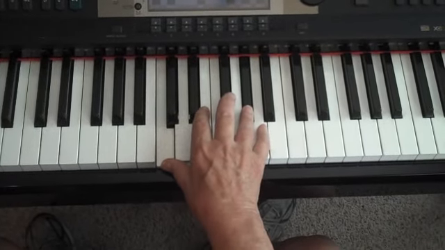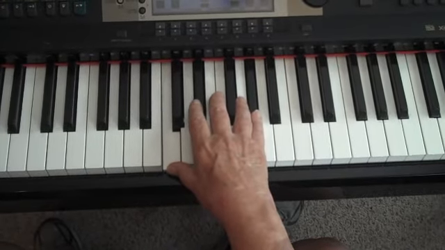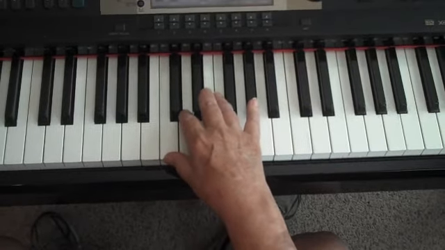Now you'll notice that an augmented fifth is enharmonic with a minor sixth, and that's true of several intervals. Okay? They can have more than one name, just like you can have more than one name. Your name and maybe your nickname, okay?